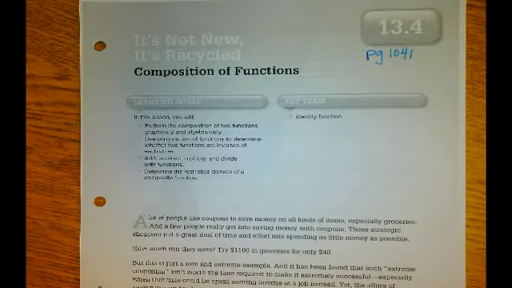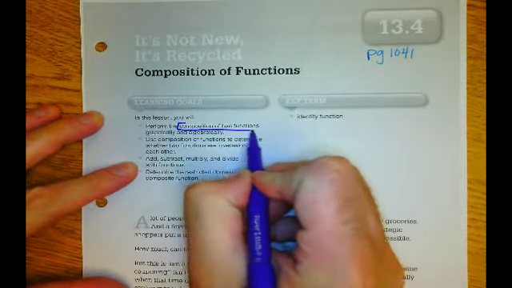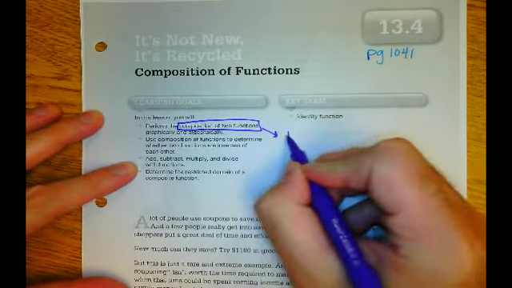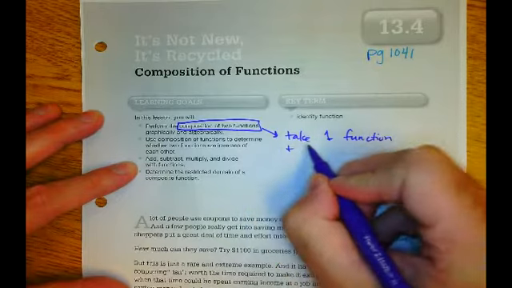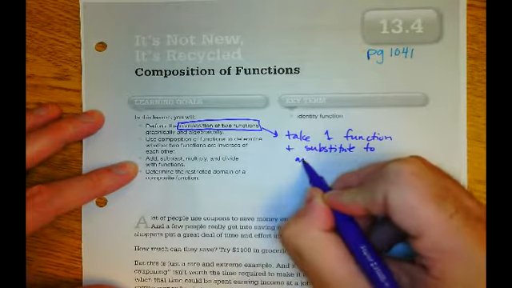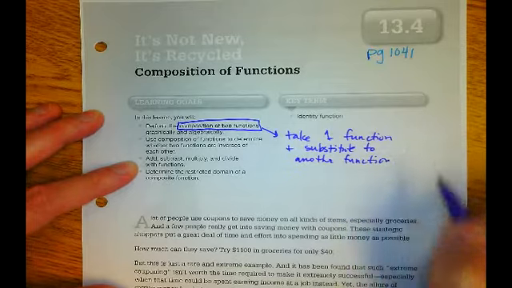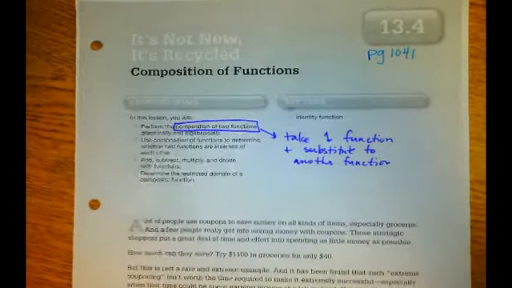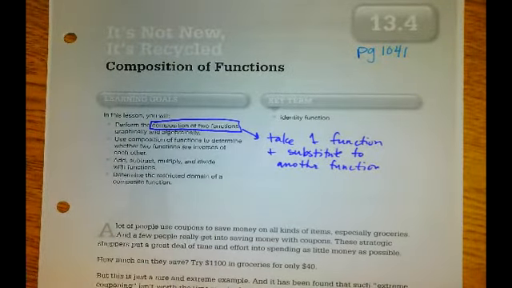To perform a composition, it's very straightforward, but it basically means to take one thing and plug it into another. So when we're going to do compositions of two functions, it basically means to take one function and substitute or plug in to another function. And if you have some color, or a highlighter or something, it makes it a little bit easier to understand and to see what's going on.